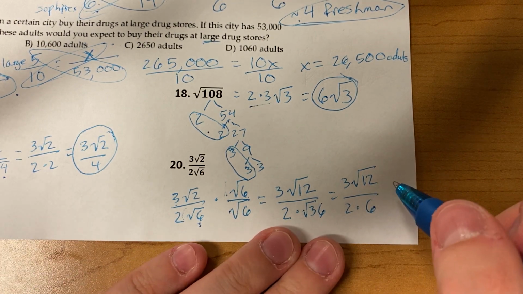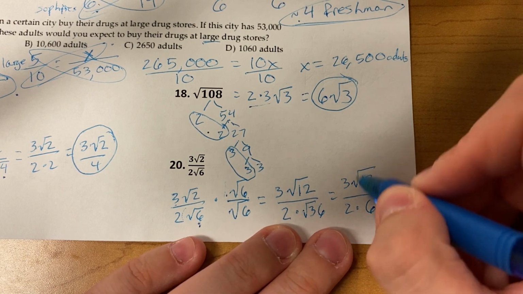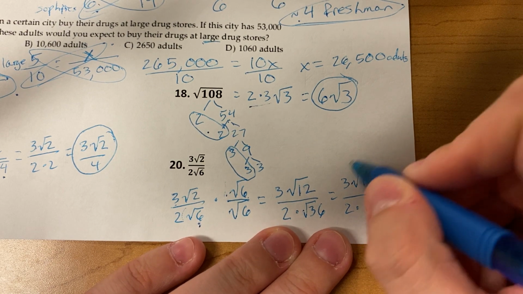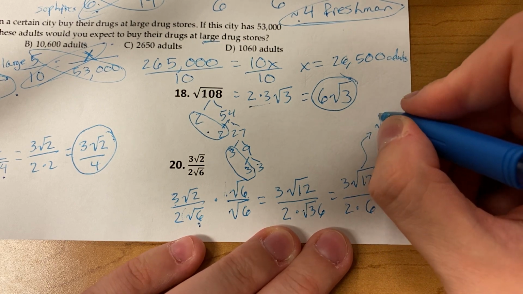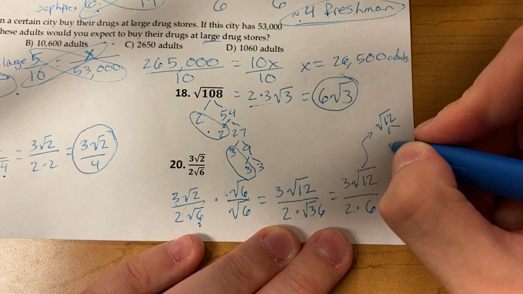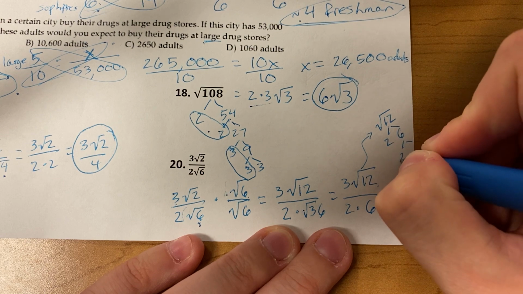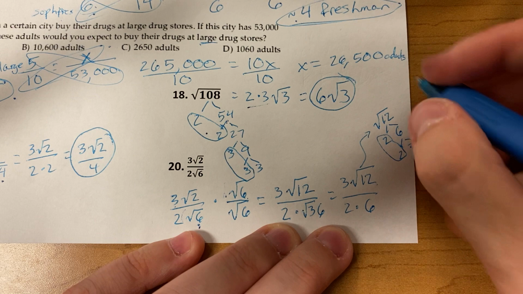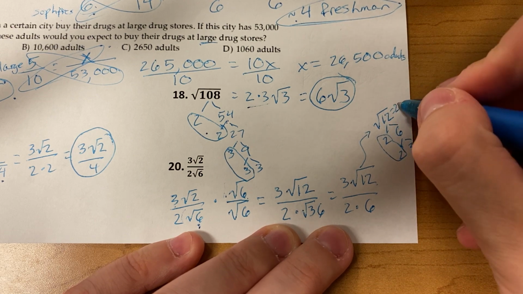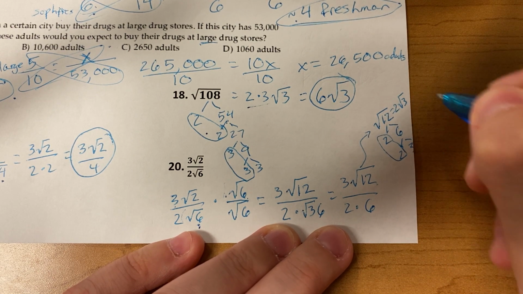And then we notice that 12, we can actually simplify this further. So I'm gonna kind of pull it over to this side and do the square root of 12. It can be broken down between 2 and 6, 2 and 3. So I'm gonna circle my pair. We have 2 out here. Whatever is left over stays inside.